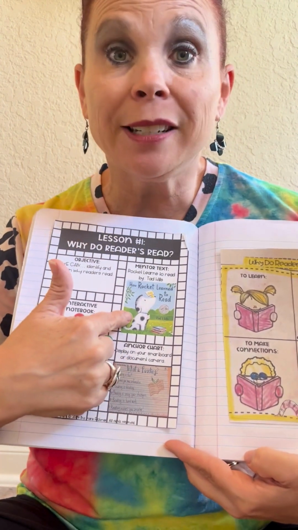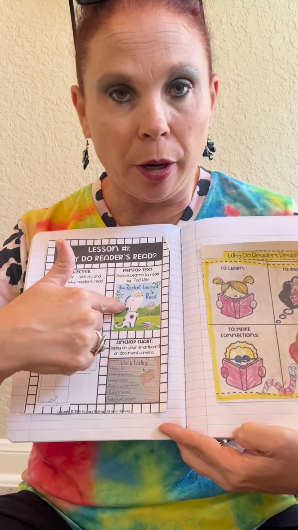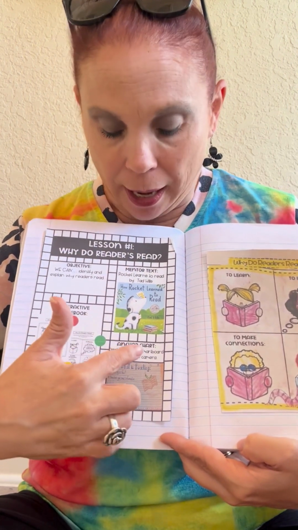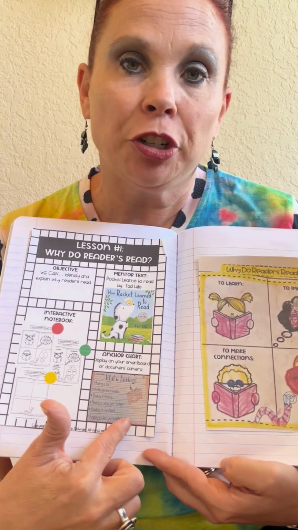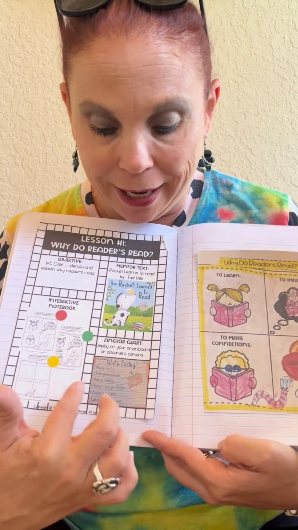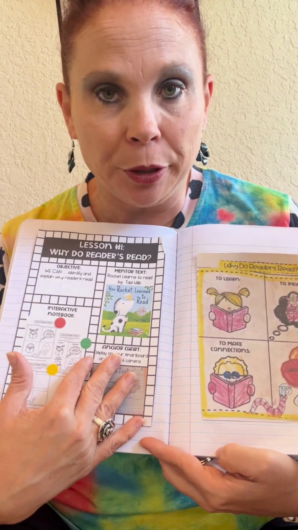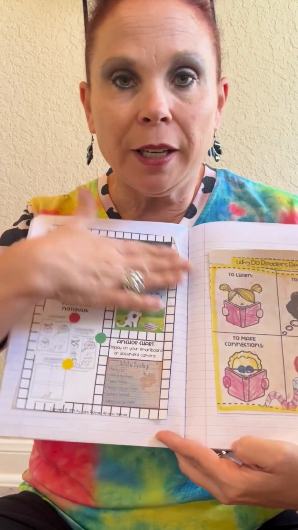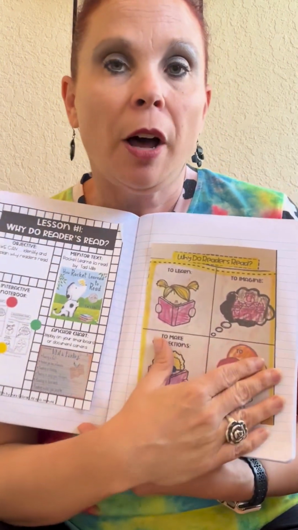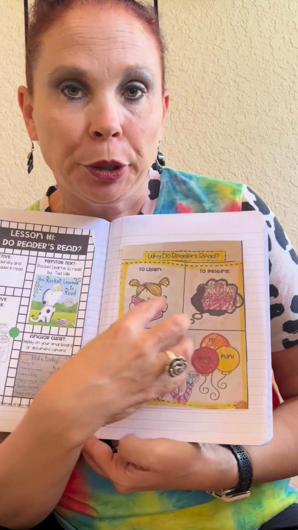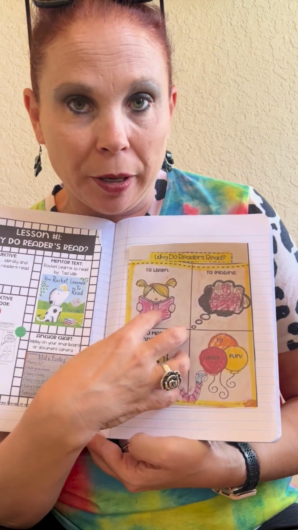You're also going to get a suggested mentor text. We're going to read Rocket Learns to Read. And then we're going to have an interactive anchor chart, and it says what is reading, and it's going to show us why do readers read, okay? So all of this is free. And then on the make and take day, we're going to glue these in our interactive notebook, okay?